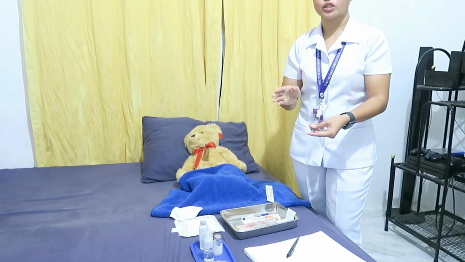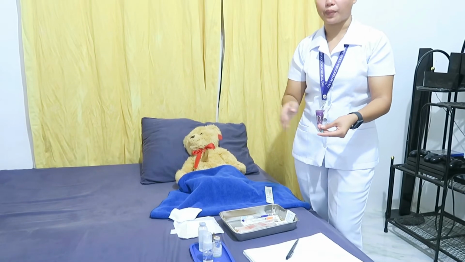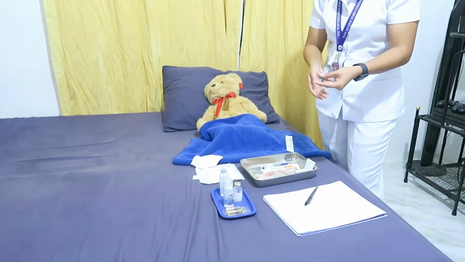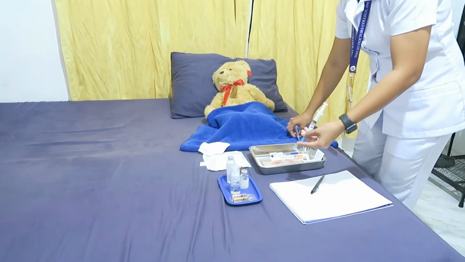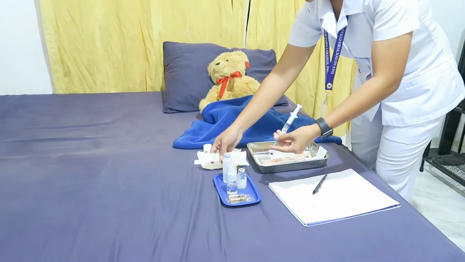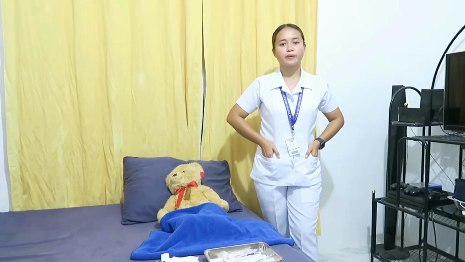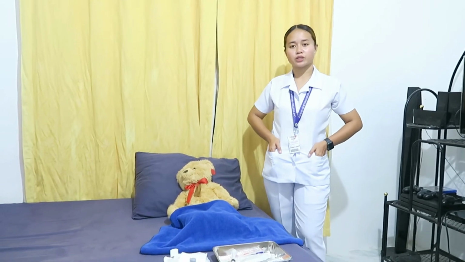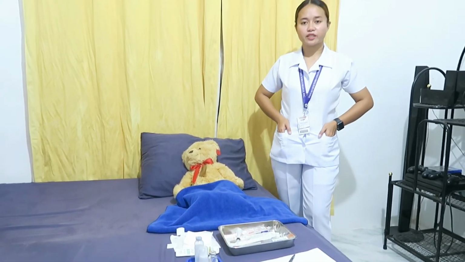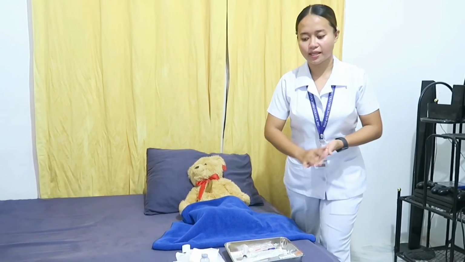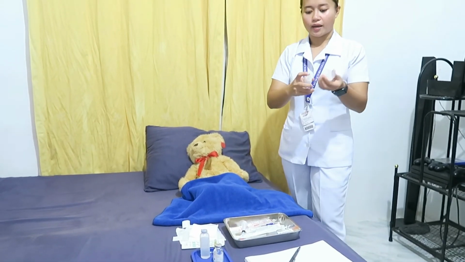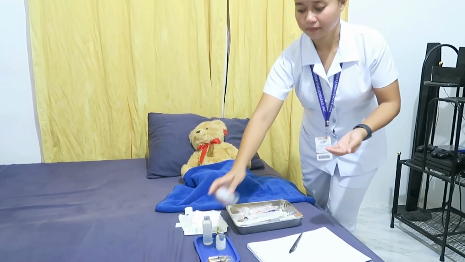Then, the next procedure is to organize the equipment. This is to save time and effort, or energy. So, as you can see, I've already organized the equipment. Next is to perform hand hygiene and observe other appropriate infection prevention procedures. This is to prevent the spread of microorganisms. So let's proceed to our hand hygiene.